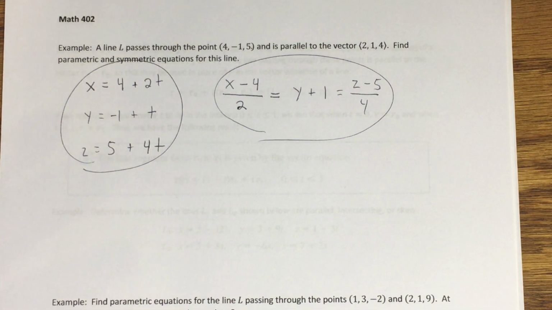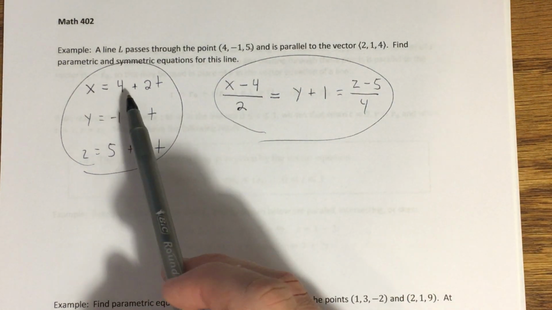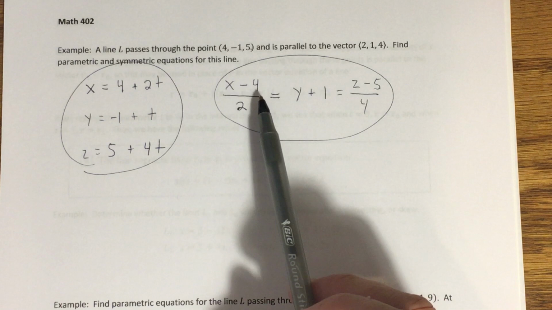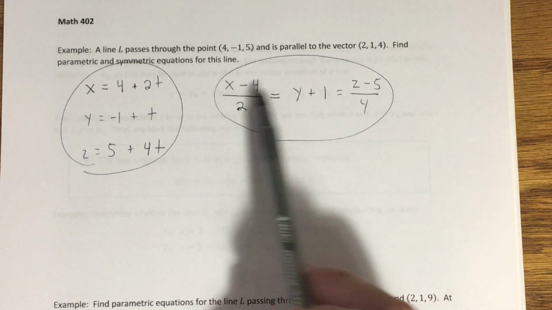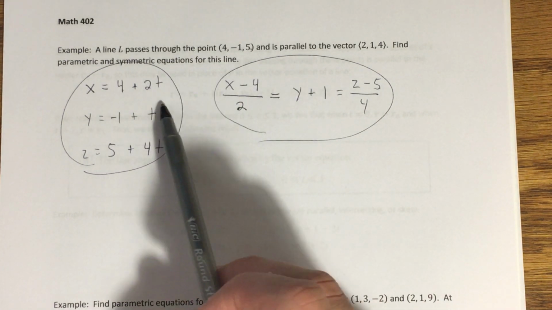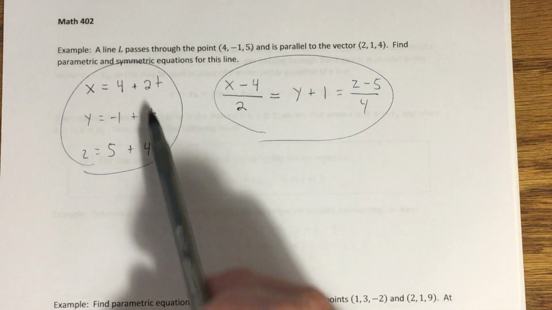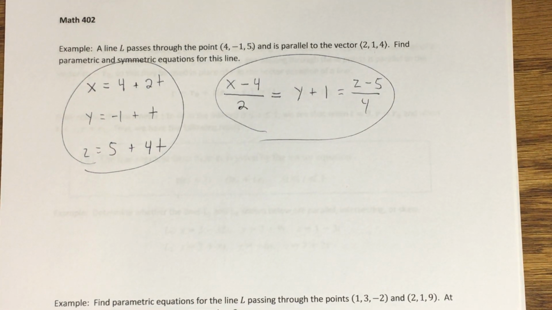And if we were doing a problem where we were given these equations and we wanted to extract information out of them, notice that I could either use the 4, negative 1, 5 here, or the 4, negative 1, 5 here, thinking in opposites. These are minuses here. I could extract a point from the line, and I could also use the denominators here or the coefficients on the t's here to extract the direction vector from that information.